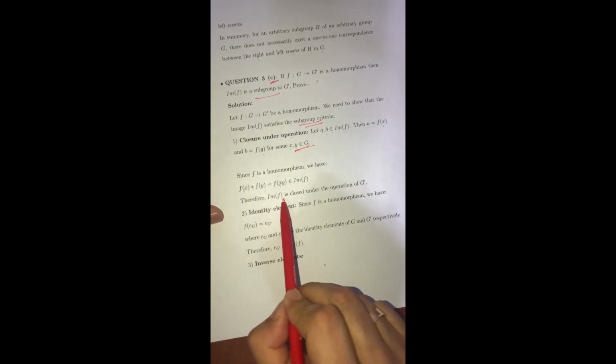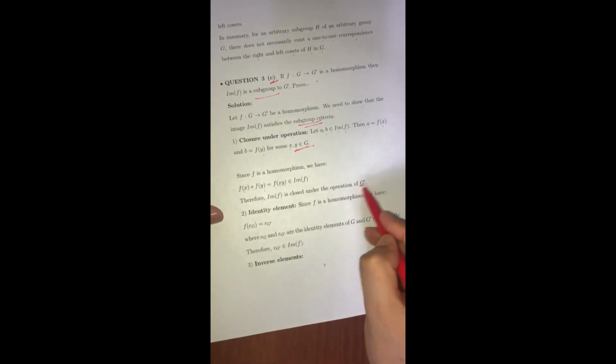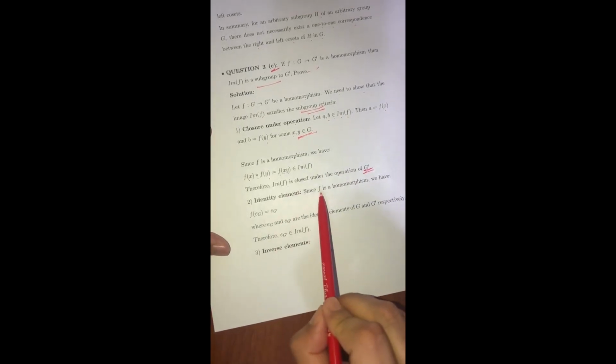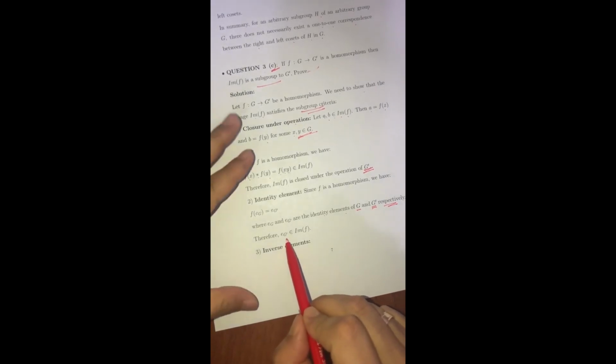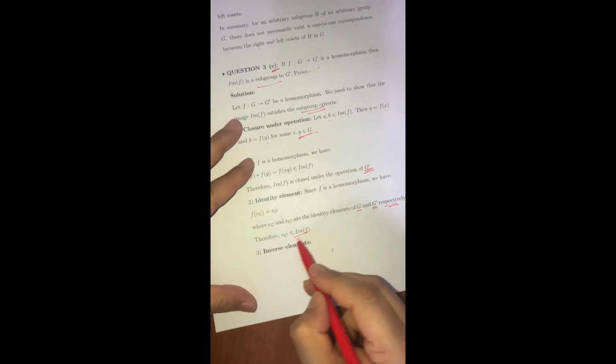Therefore, the image of f is closed under the operation of G'. Next is the identity element. Since f is a homomorphism, we have f(e_G) equal to e_G', where e_G and e_G' are the identity elements of G and G' respectively. So e_G' also belongs to the image of f.